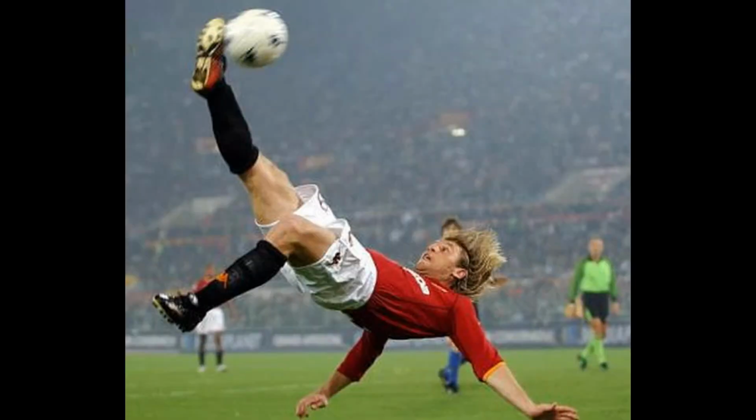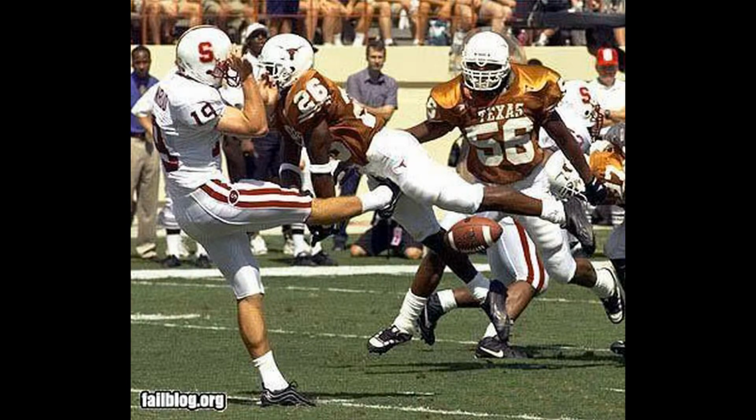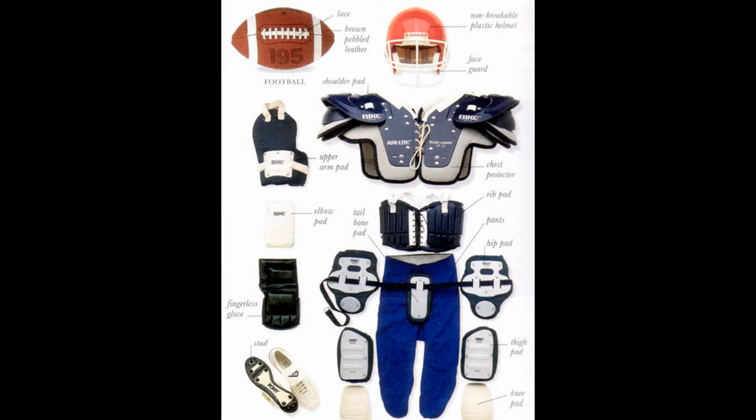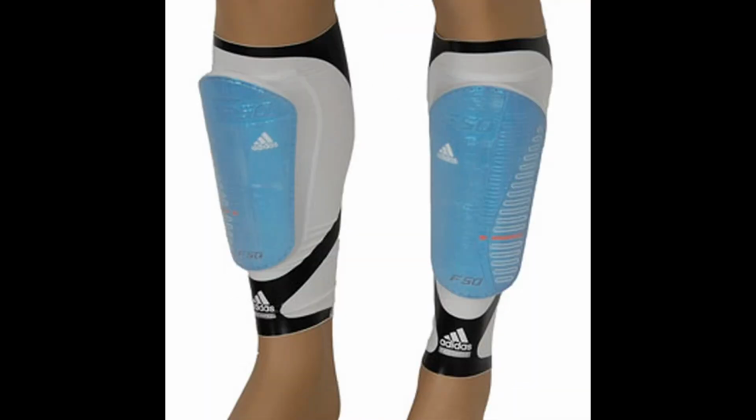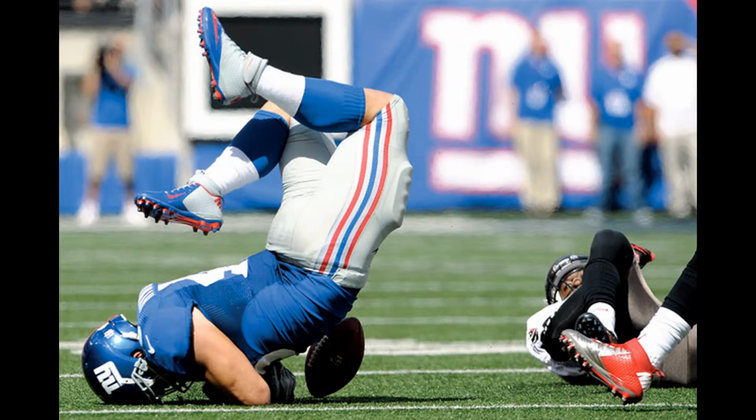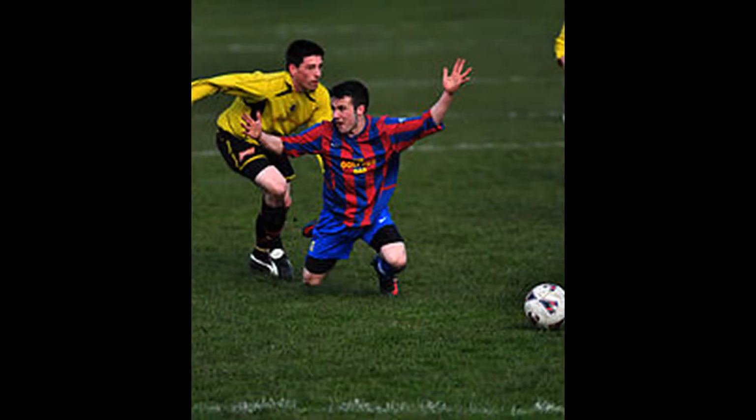Football is played with a ball and kicked with a foot. Both types of football are played with body armor due to the constant contact of the sport. However, injuries in the versions of the sport are constant and indistinguishable.